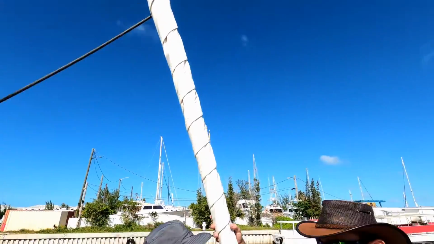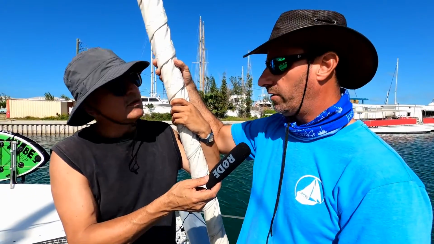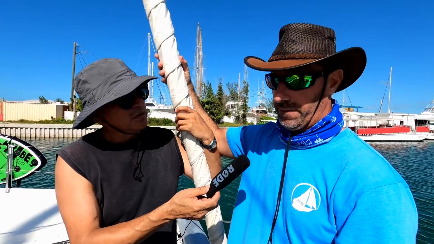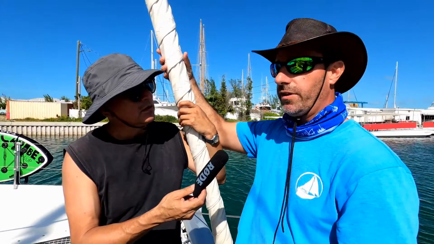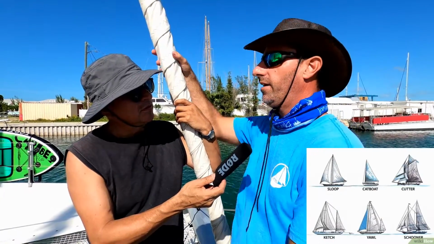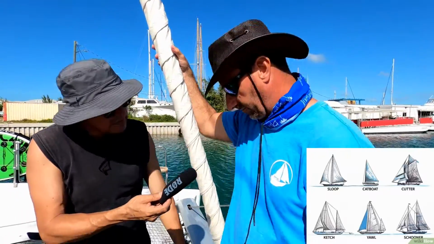Sometimes you have other sails to go downwind, but those are a little bit more specialized. These are your basic sails. This is the most common. Yes, the main sail and the head sail. The head sail has different names, but for simplicity's sake, we're just going to call it the head sail. Correct. And what about this?